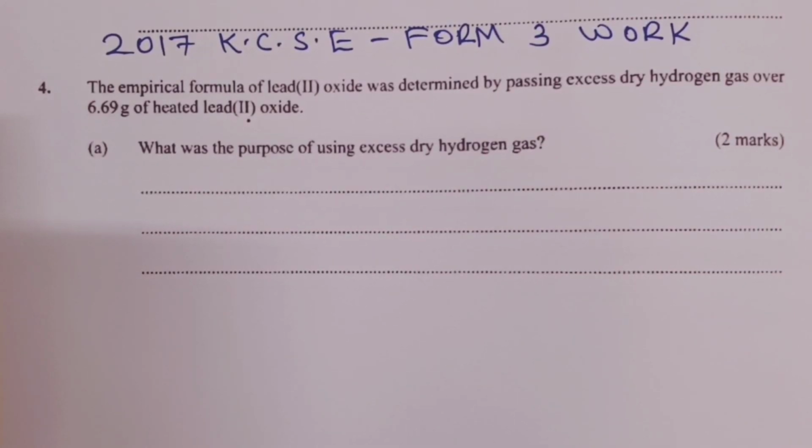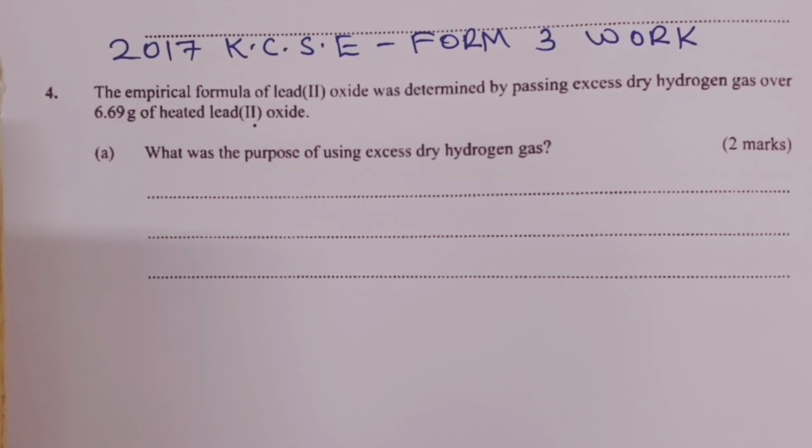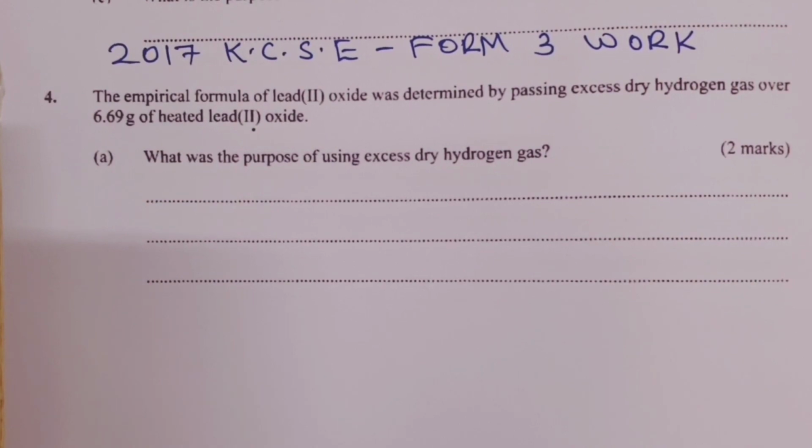Form 3 work as tested in the year 2017 KCSE Chemistry Paper 1.